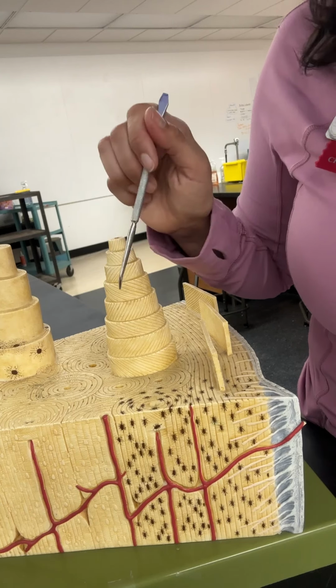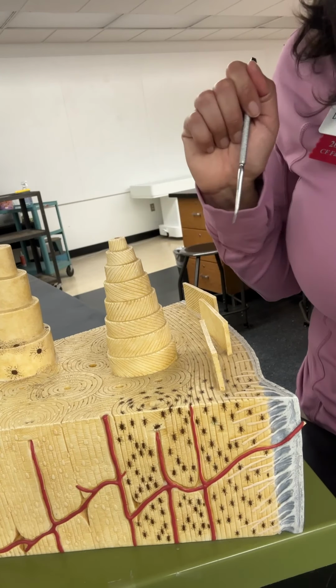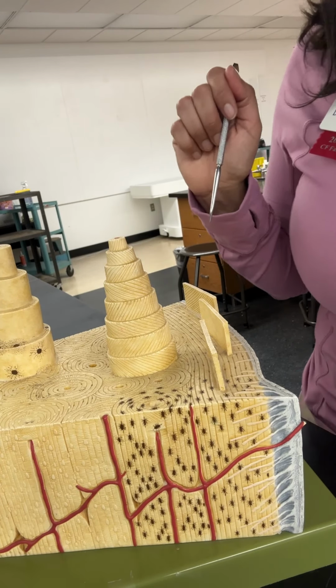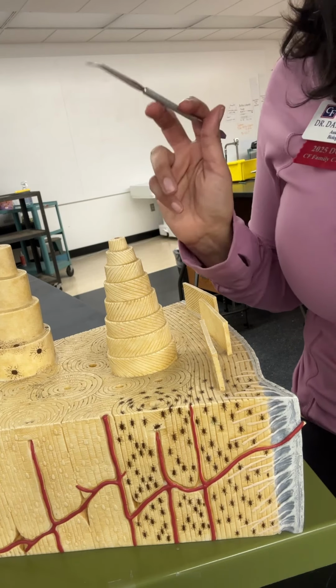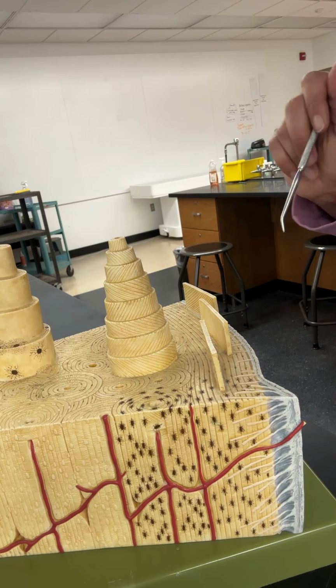So those are the main parts of the bone that you can be tested on in the lab. Of course, there's more parts, but we're just gonna keep it simple with those few.